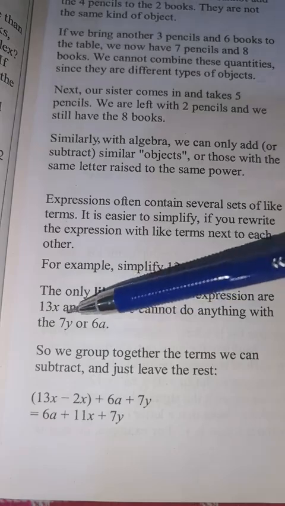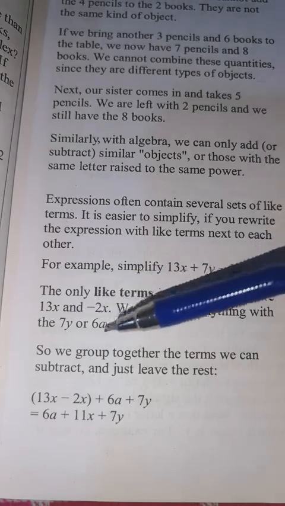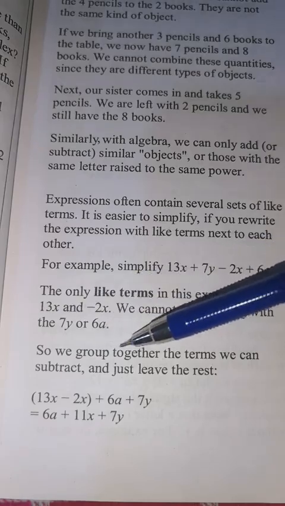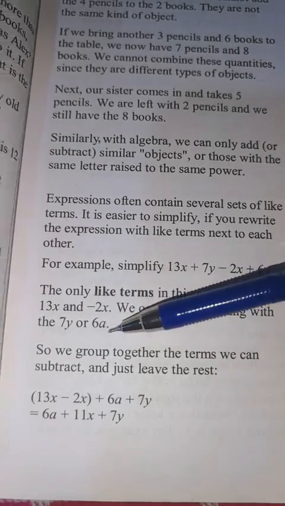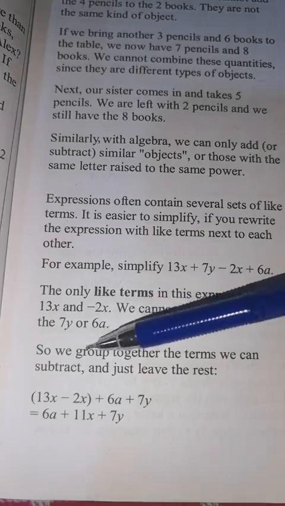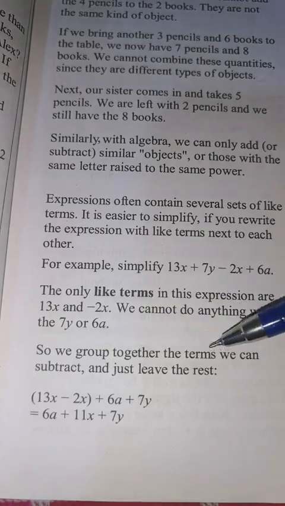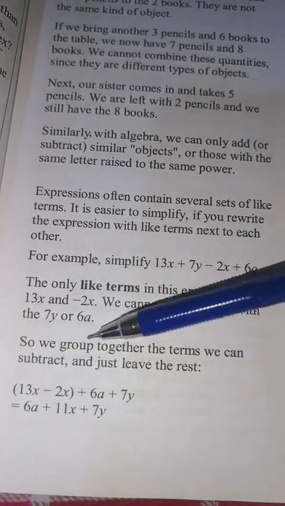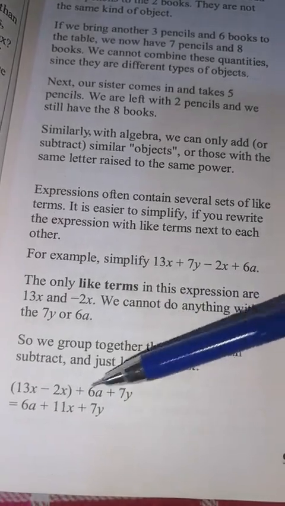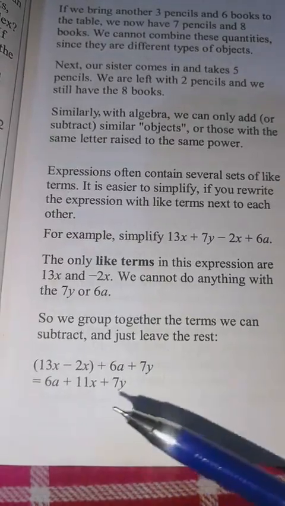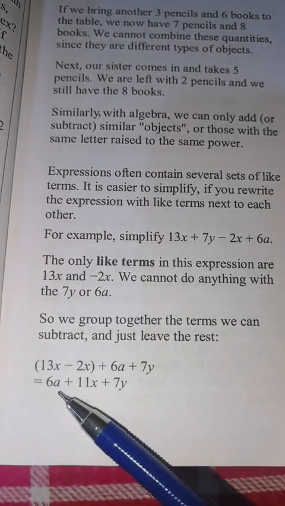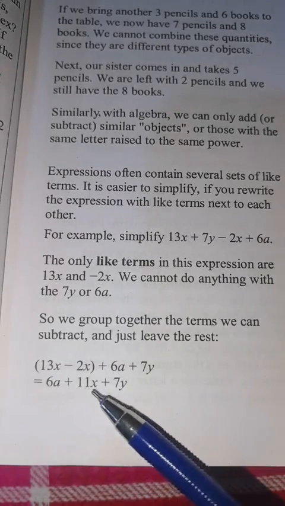So that is it. Now look at 7y and 6a. We can't. These are different ones, so they will just be on the other side when it comes to the order of listing or grouping them. So we group together the terms we can subtract and just leave the rest. So here, we have 13x minus 2x in brackets.